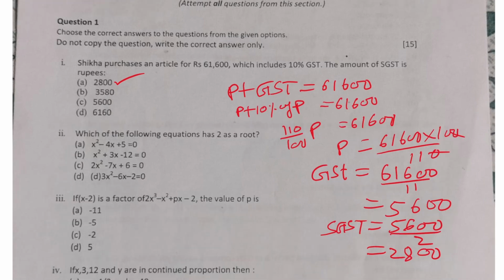Next question is, which of the following equations has 2 as a root? 2 as a root means put the value 2 as x. The first gives 4 minus 8 plus 5, not equal to 0. The next gives 4 plus 6 minus 12, not equal to 0. This one gives 8 minus 14 plus 6, which is equal to 0. So the answer is this one.